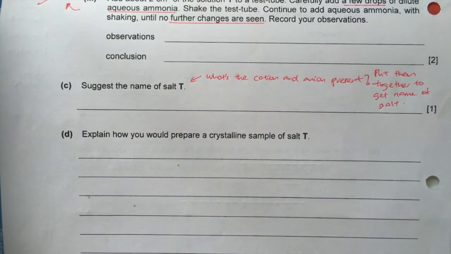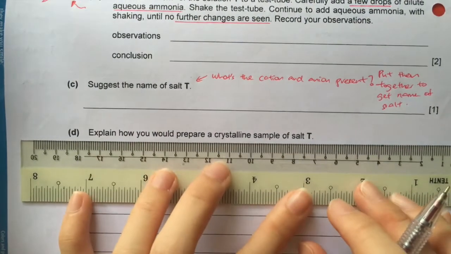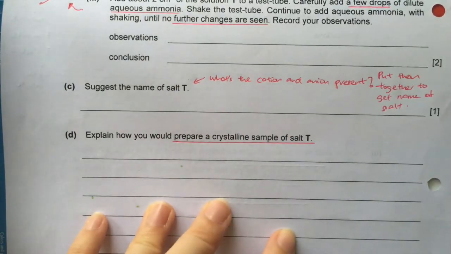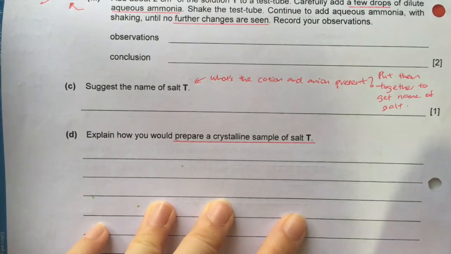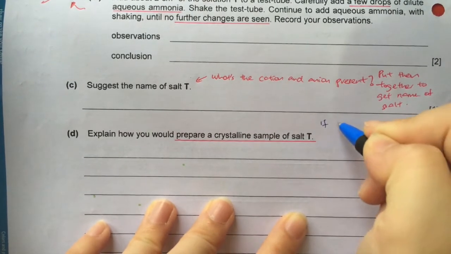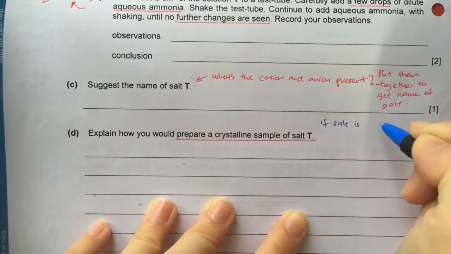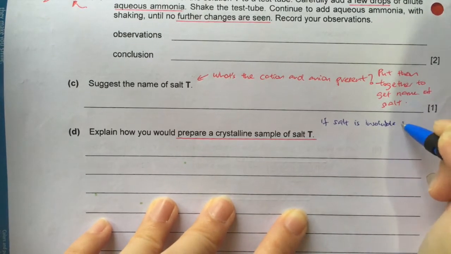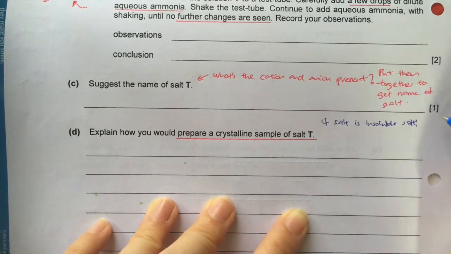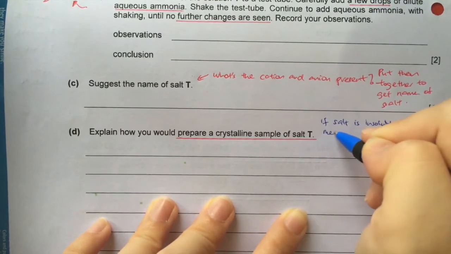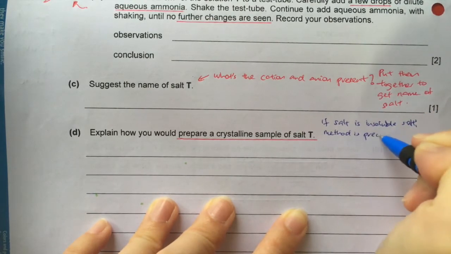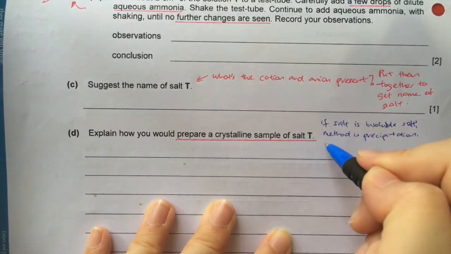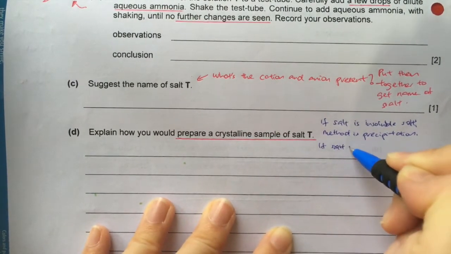For part D, they ask you to explain how you would prepare a crystalline sample of salt tea. Preparation is part of theory. You have learned this before under preparation of salts. There are three methods. If the salt is insoluble, the method is precipitation. In this practical, our salt is likely to be a nitrate. So if it's a nitrate, it will not be insoluble because all nitrates are soluble.